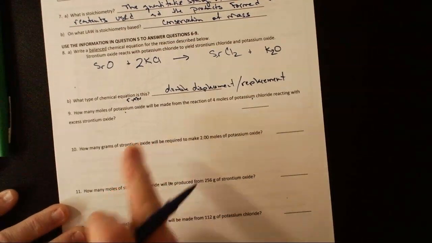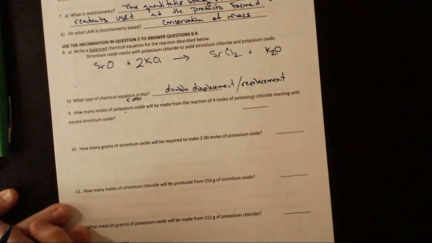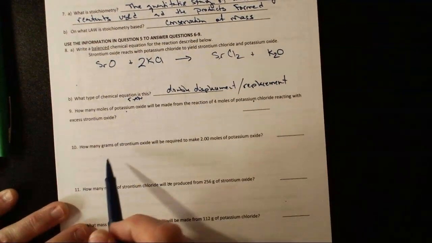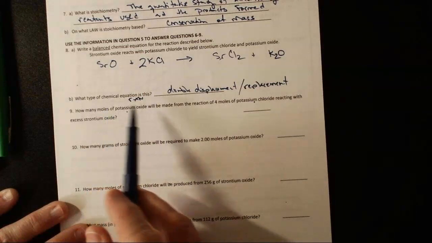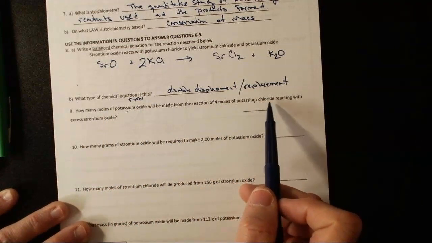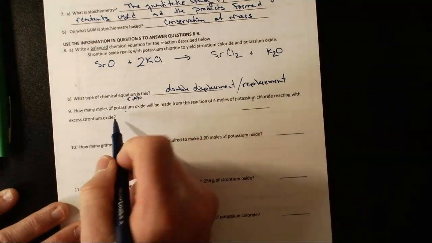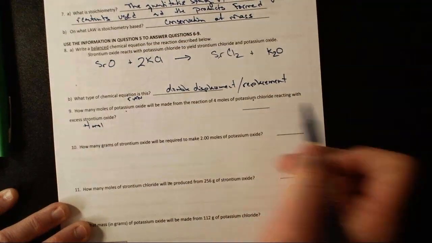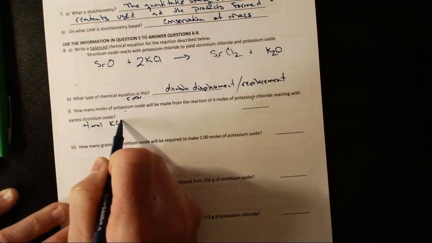I'm going to be using this equation to work some stoichiometry problems here. Number 9 says, how many moles of potassium oxide will be made from the reaction of 4 moles of potassium chloride reacting with excess strontium? All right, so I want to know how many moles of potassium oxide, and I'm given 4 moles of potassium chloride. So let's start with my given. My given here is 4 moles of potassium chloride.